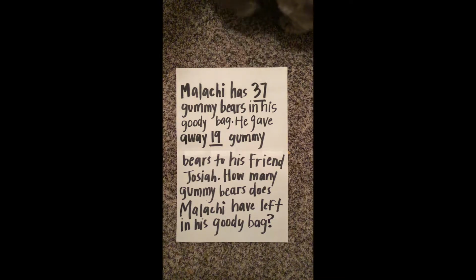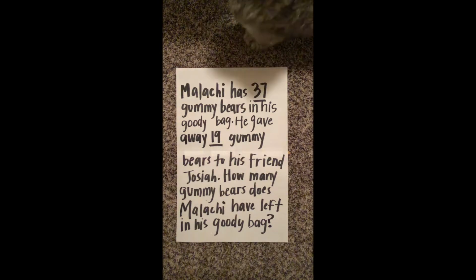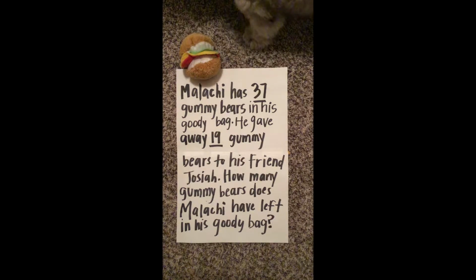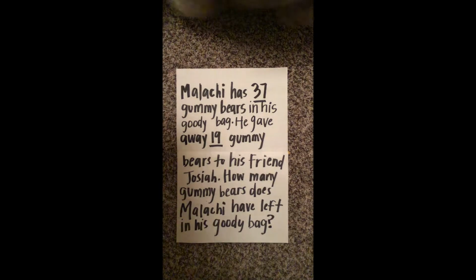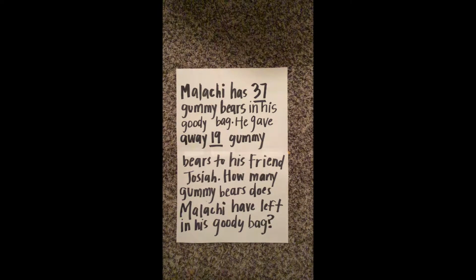And so first off, we're going to start by decomposing this word problem and seeing what's most important in it. First of all, the important numbers are 37 and 19, and the important vocabulary here is those two words, gave away. And so Malachi gave away 19 gummy bears. So that means we're going to be subtracting today.